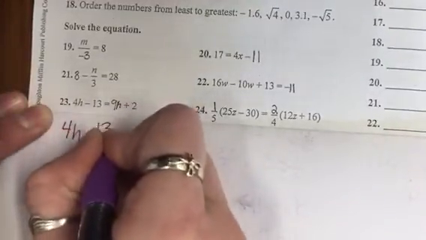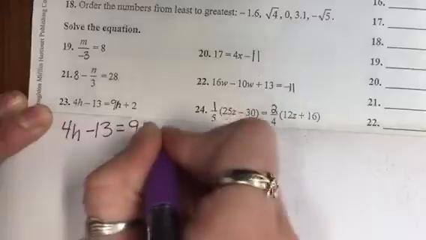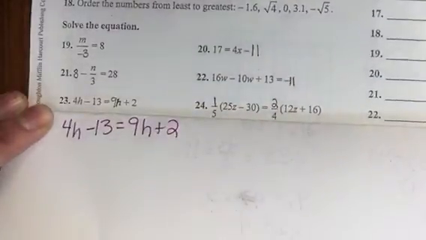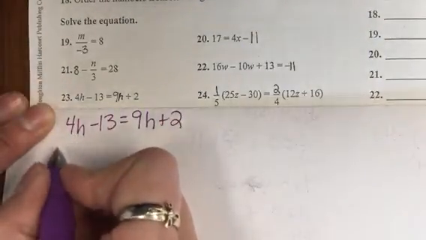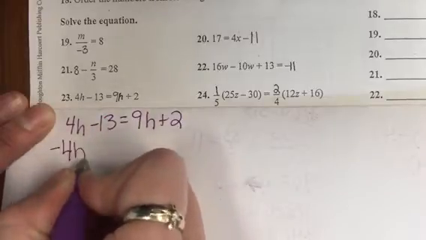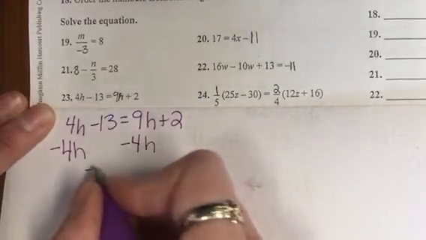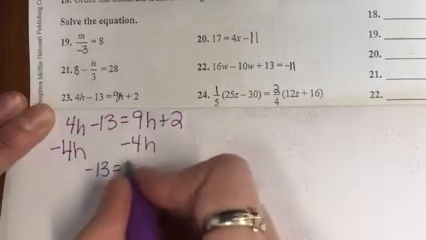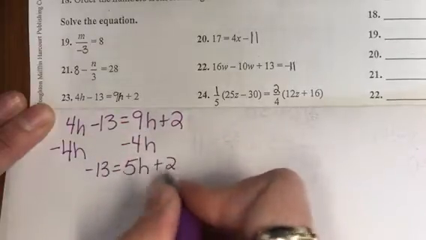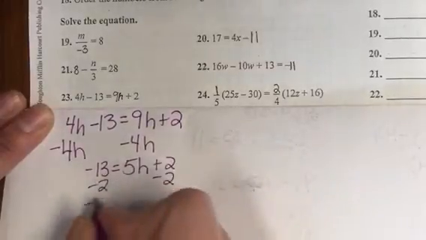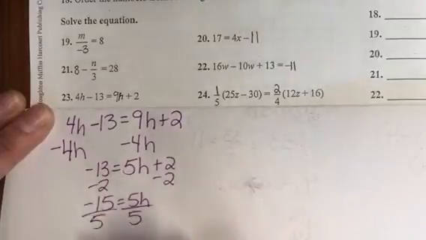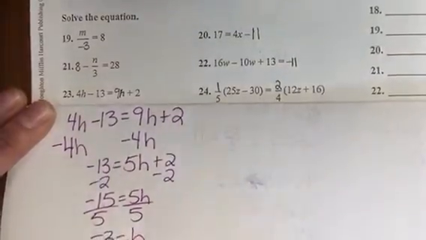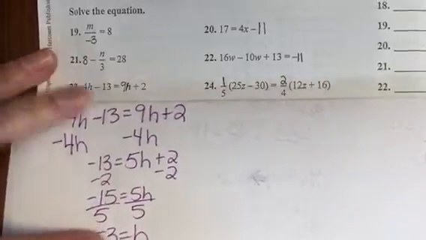Okay, 14h minus 13 equals 9h plus 2. Okay, the h's are on opposite sides of the equals, so I'm going to take the smaller of the two. So I'm going to take the 9h and I'm going to subtract it across the equals. 5h minus 13 equals 2. Add 13. 5h equals 15. Divide by 5, h equals 3.